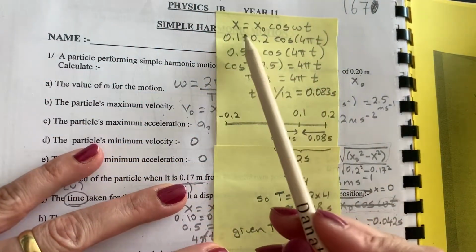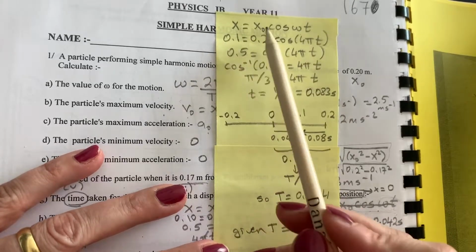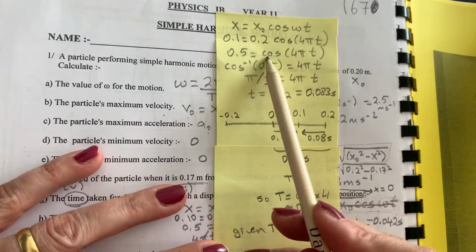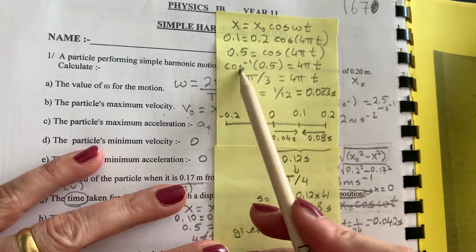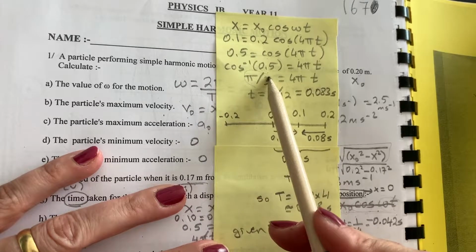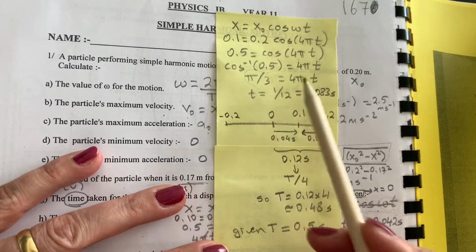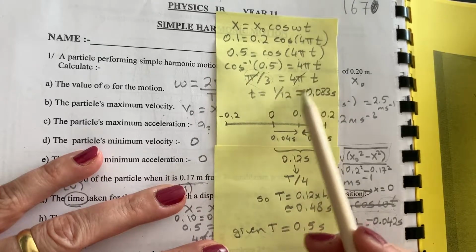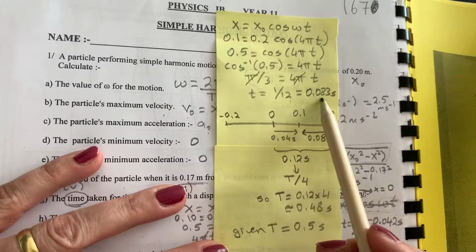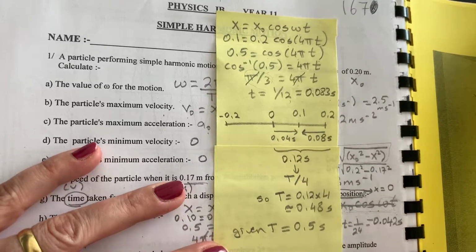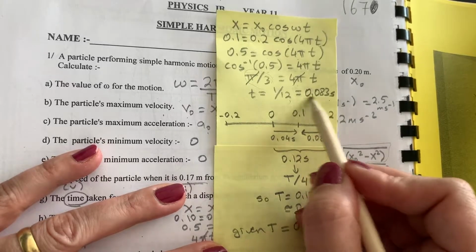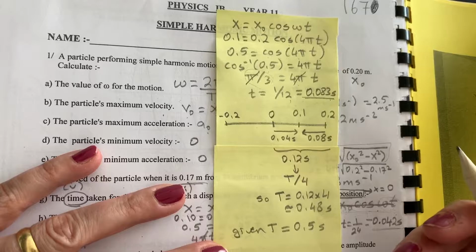If I use the cosine function, substitute x, amplitude, cosine omega t: half equals cosine 4 pi t, and inverse cosine of half is now 60 degrees, which is pi over 3 in radians, equals 4 pi t. Cancel the pi's, you get t equals 1 over 12, which gives about 0.083 seconds. Now, we got 0.042 seconds with the sine function. We got 0.083 with the cosine function.